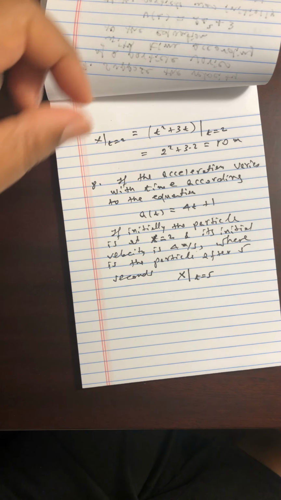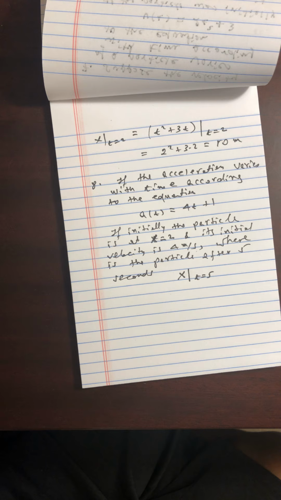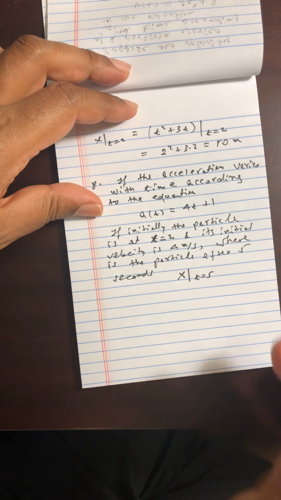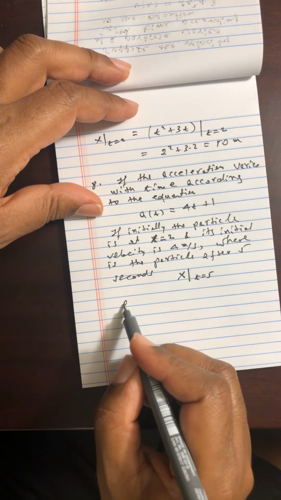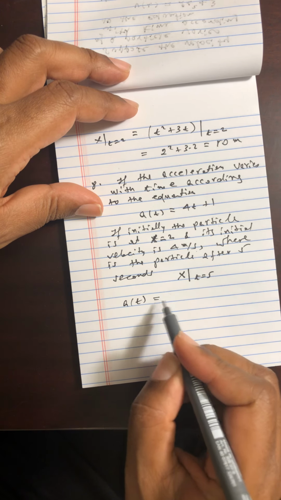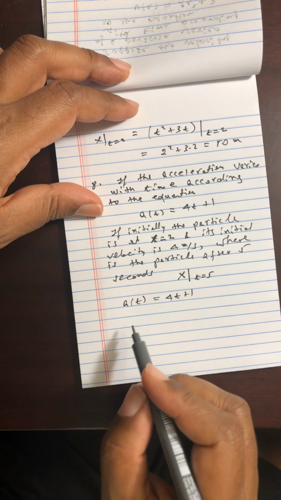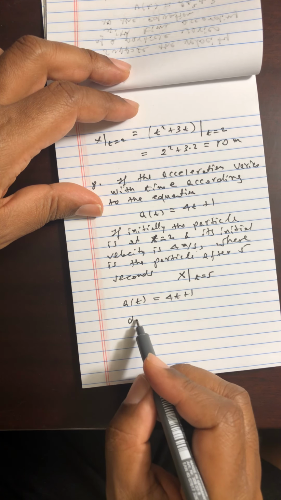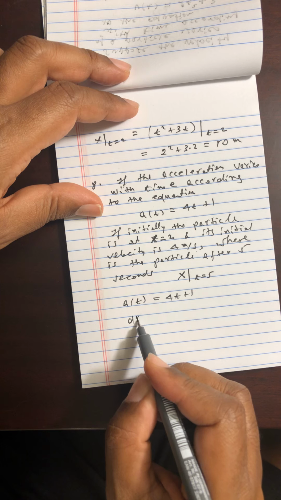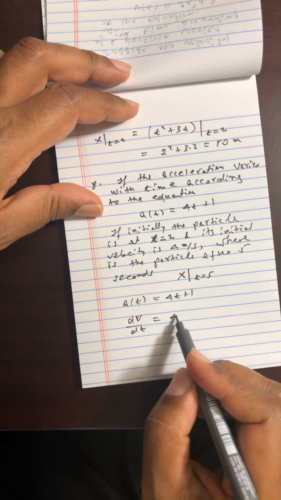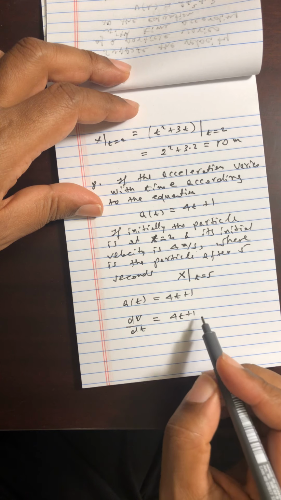But what we have is the dependence of acceleration on time. So we have acceleration depends on time according to this equation. But we know that acceleration equals the derivative of velocity with respect to time. So dv by dt equals 4t plus 1.